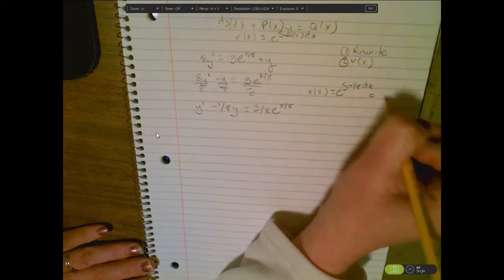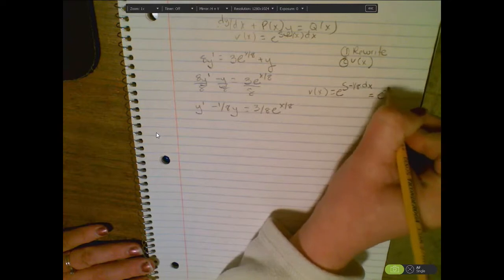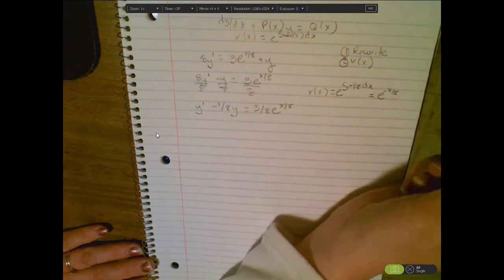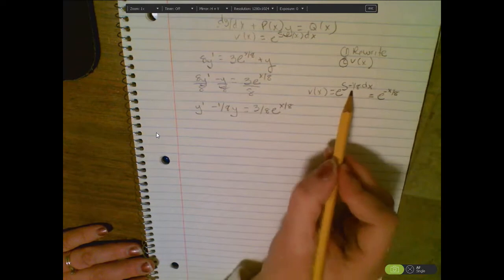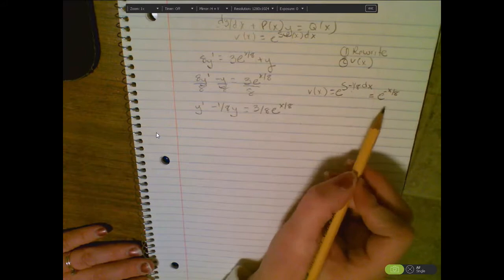If I take the integral, this just adds an x, so this is e to the negative x over 8. All I did was take the integral, which is a nice simple integral. You just added the x, and everything else went away. So this is my v of x.